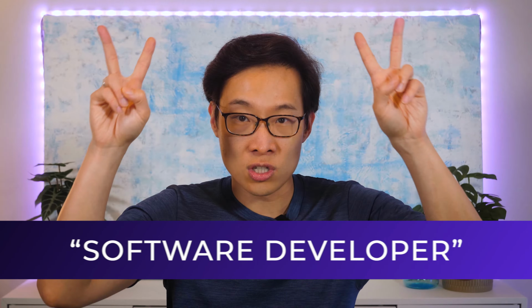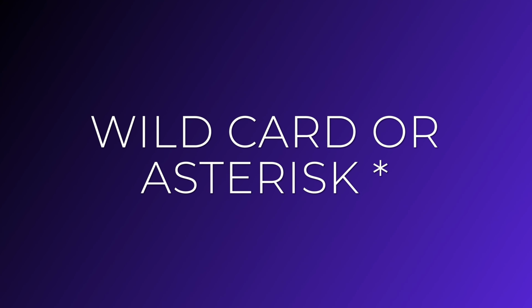Quotation marks. More commonly used by general users are quotation marks, which indicate to the search engine that you want to match to that exact keyword or phrase. The search software developer on Google is effectively a search for the keyword software and developer. Use quotation marks to ensure that you're finding exact matches to the phrase or keywords you're looking for, like this: "software developer". Wildcard, or asterisk.